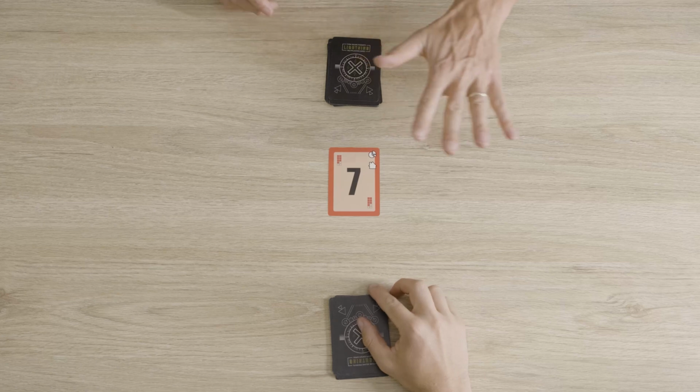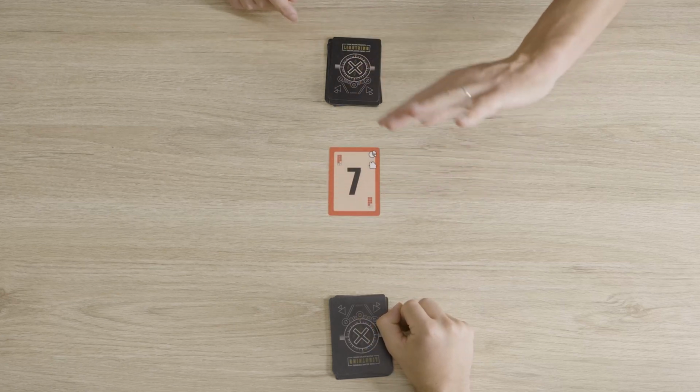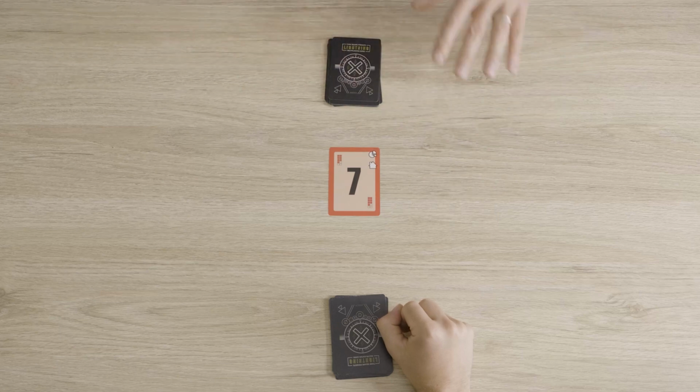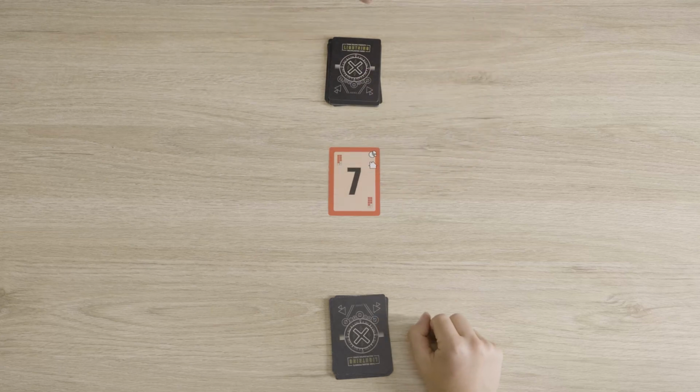All right. If you get it wrong, by the way, if I went to snap and it wasn't right, then I give my opponent those cards. And if you're playing with multiple players, you're just out for the rest of that round until that amount of cards in the middle gets snapped up. All right, Tim's turn.